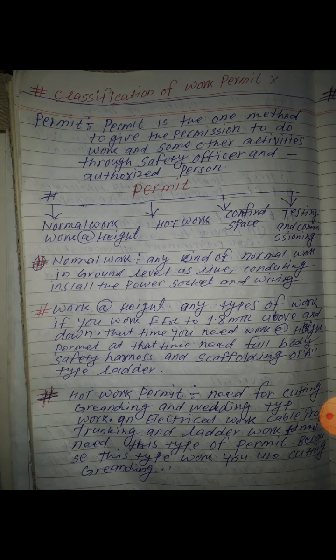And one thing: when working at height, you should use a full body safety harness, which protects you. You can use a full body safety harness or full body safety belt; both are the same, and you can use either one.